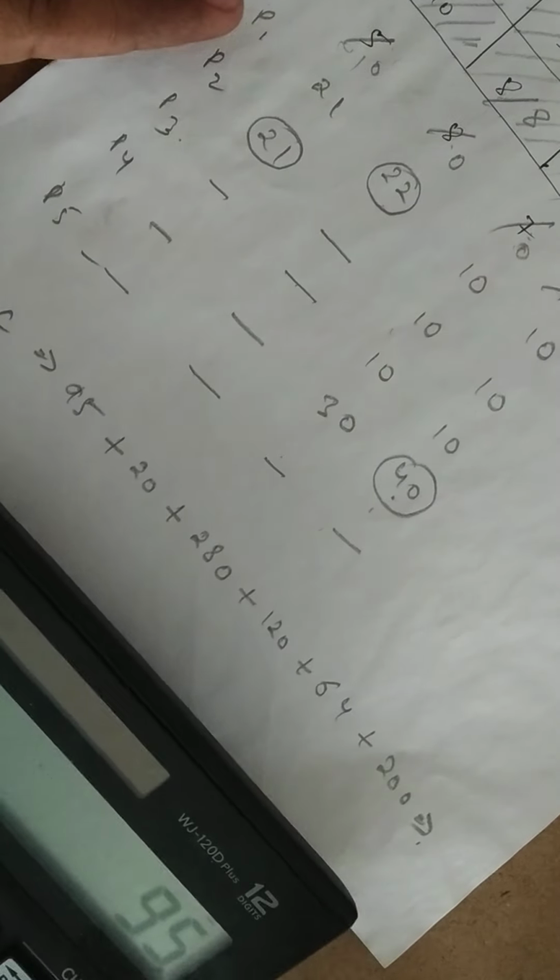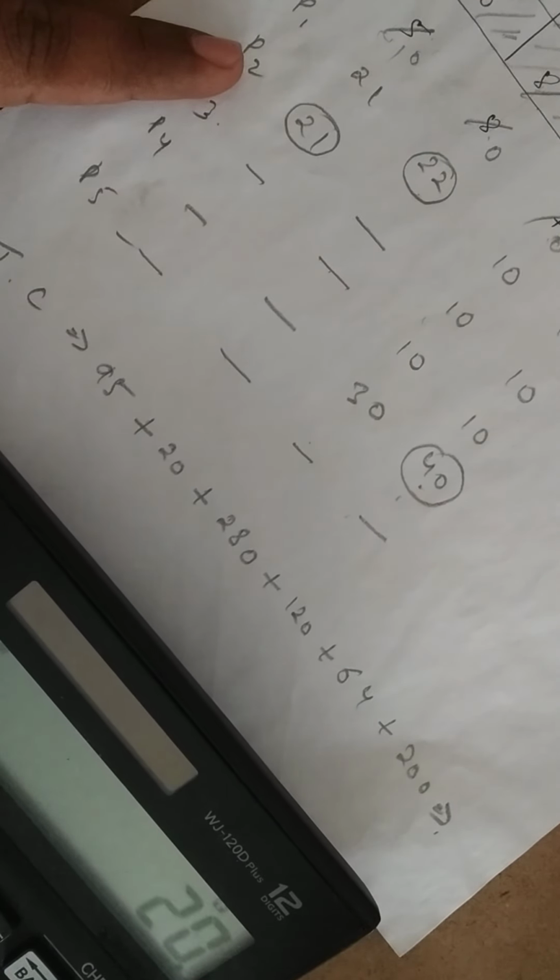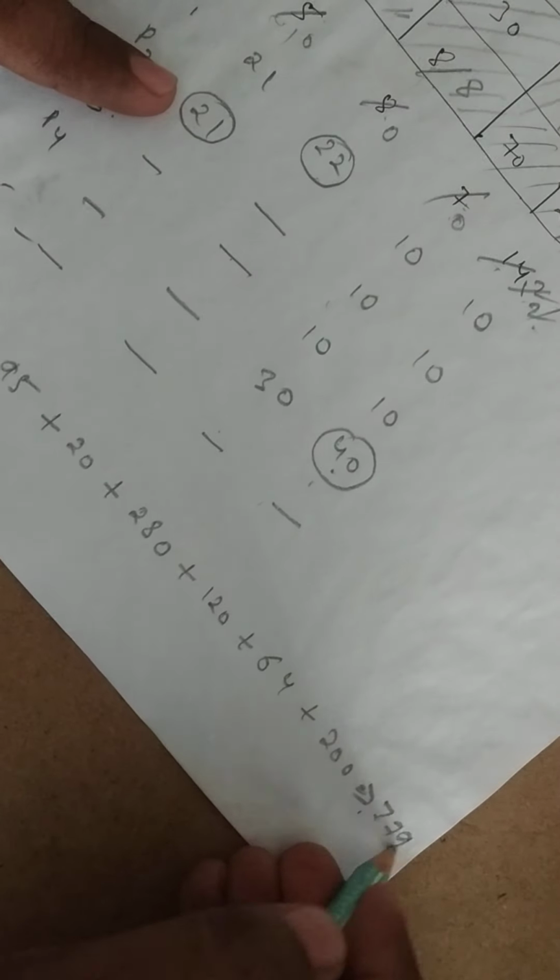So when you add this entire number, 95 plus 20 plus 280 plus 120 plus 64 plus 200, 779 is the answer.